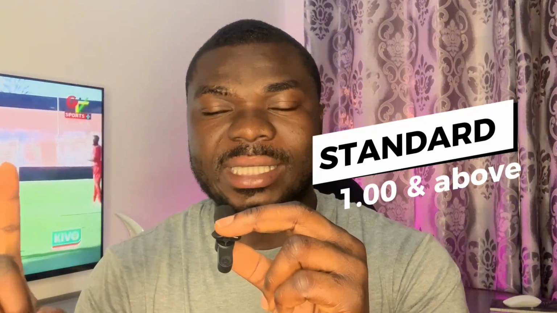And the standard lot, which we also call macro lot, but predominantly you hear standard lot. One standard lot is what we categorically call 1.0, one lot size.